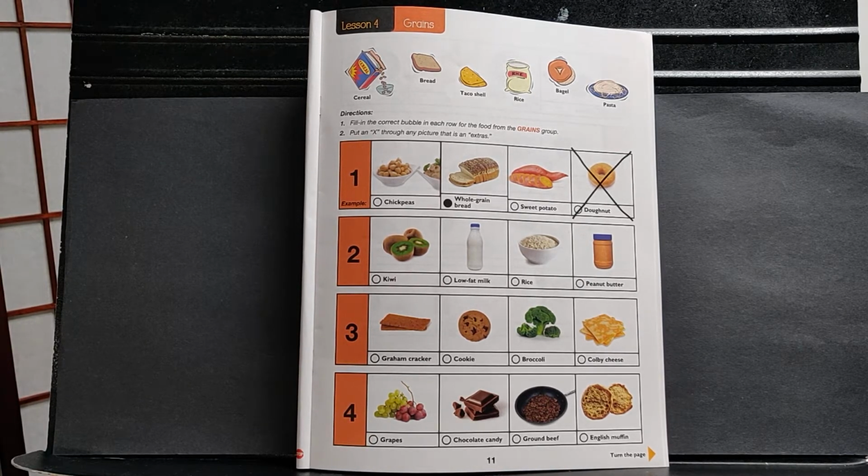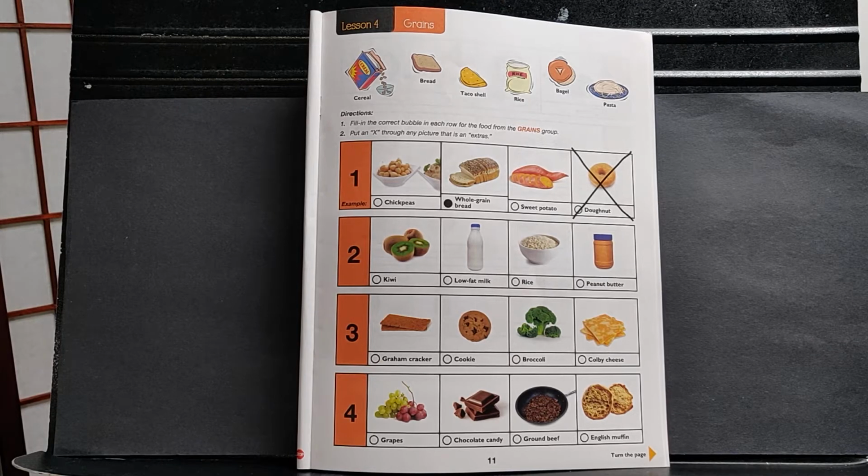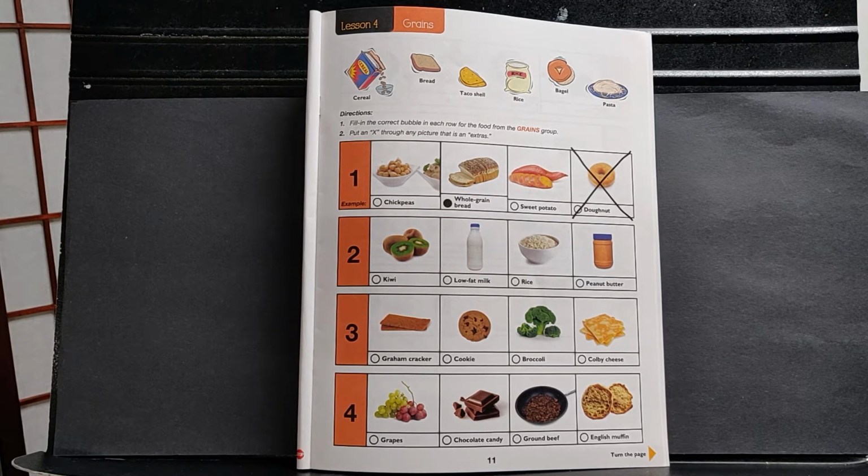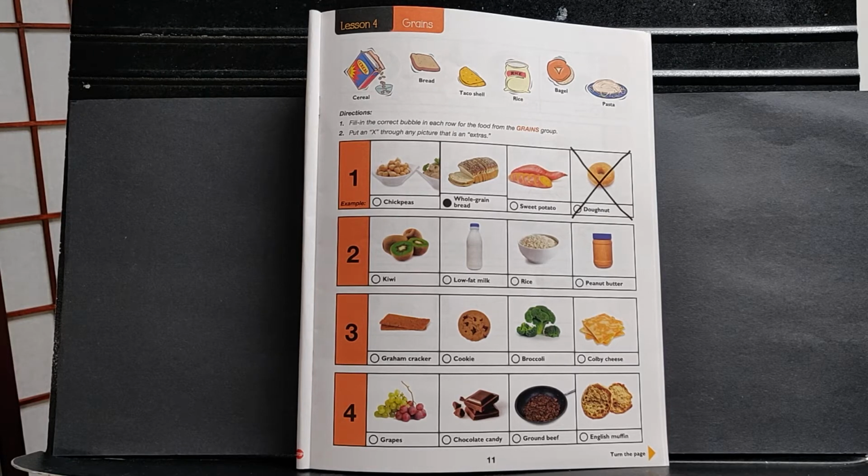Breads include all types of breads, like rolls, muffins, and bagels. Cereals can include things like cornflakes and oatmeal, all types of rice, and pasta such as spaghetti, macaroni, and noodles, and other foods that are made from flour, such as tortillas, crackers, and pancakes.